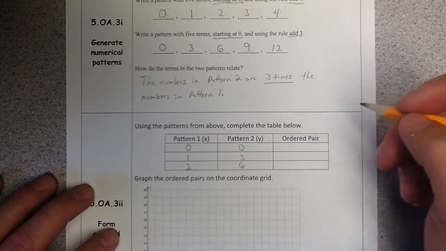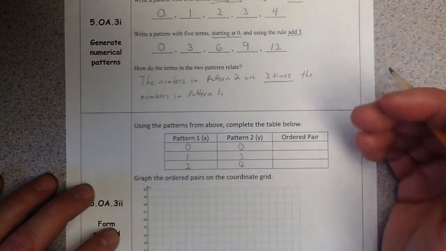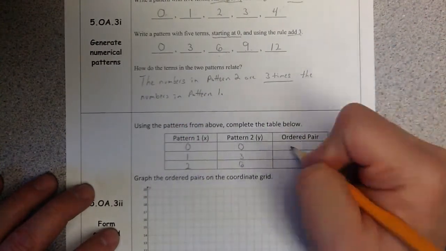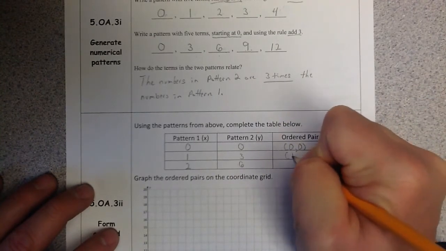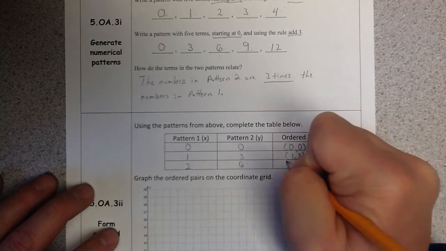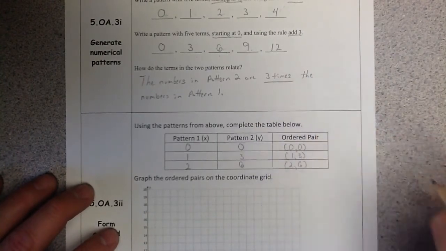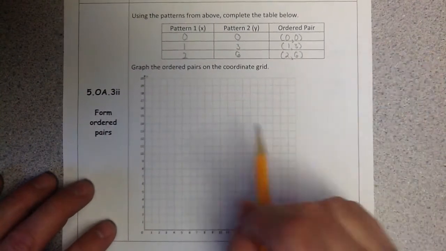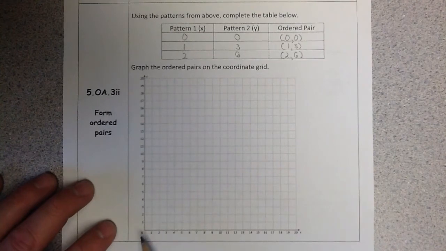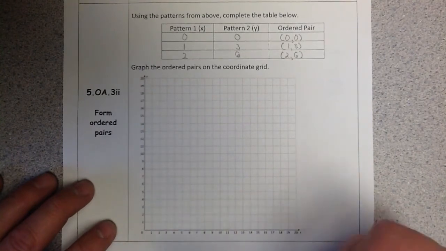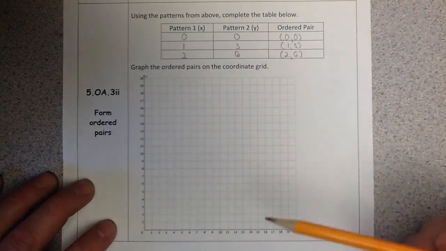Now, writing them as an ordered pair, that just means x and y as a pair so that I could graph them. So this would be ordered pair 0, 0, ordered pair 1, 3, and ordered pair 2, 6. Okay? Now, it's asking me to graph the ordered pairs on the coordinate grid. Well, this is my x value, and you can see real faintly here it says x. And then these are my y values. So x tells you how far to move left or right, and y tells you how far to move up or down. It's vertical.